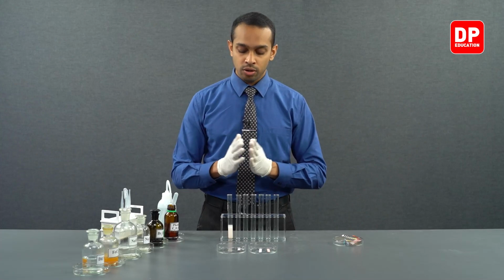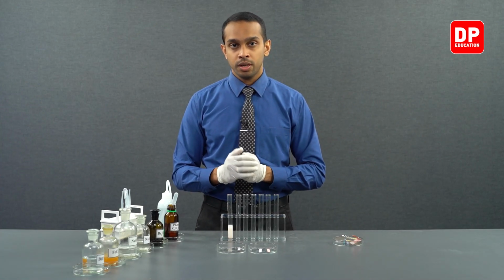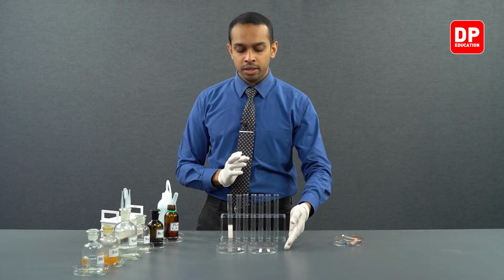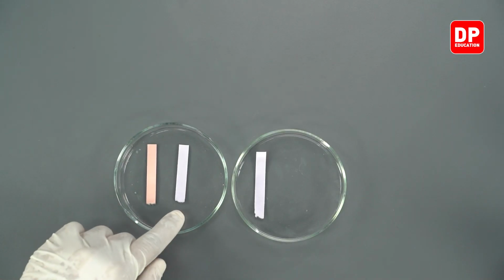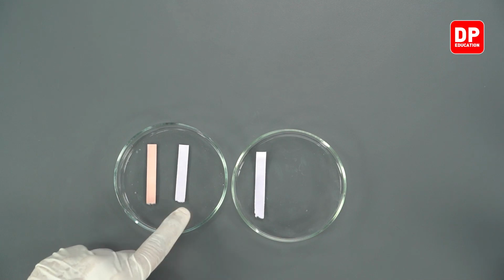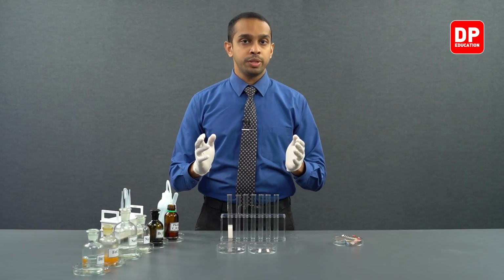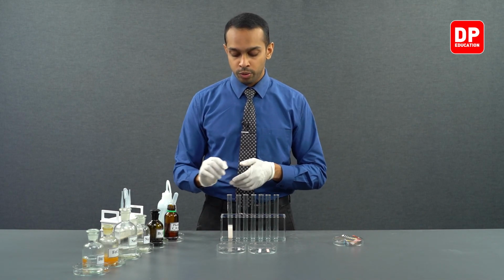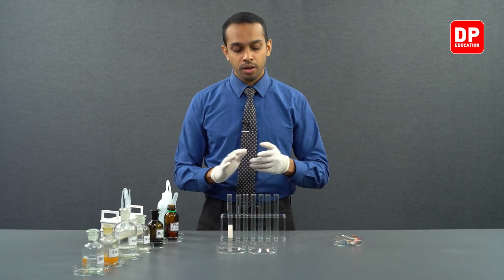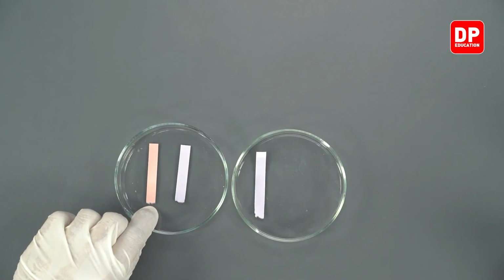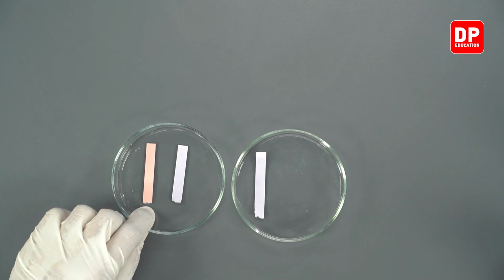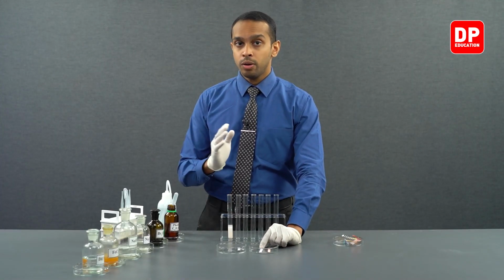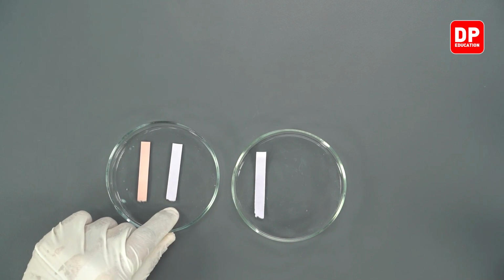In this part of the experiment, we are going to see the acidity or the basicity of our phenol solution. In order to do that, we will be using a red litmus paper and a blue litmus paper. Later on, we will be using a pH paper to determine the pH value of this phenol solution. Red litmus paper will turn blue in the presence of a base. Blue litmus paper will turn red in the presence of an acid.